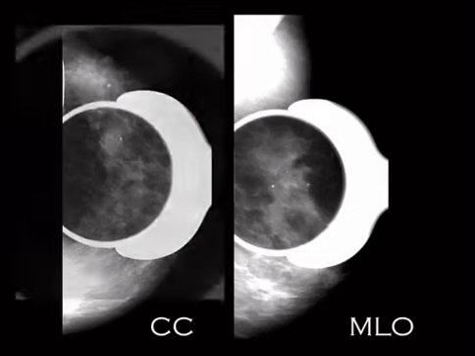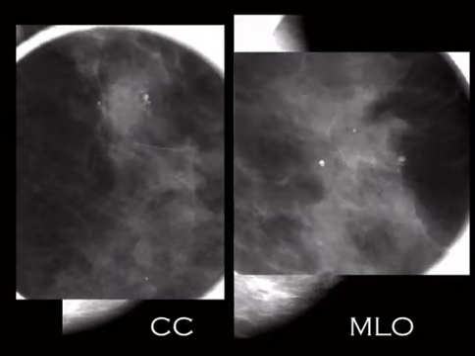Next case here, we've got CC and MLO views, and what we are seeing is a calcification that looks sort of pearl-shaped or ball-shaped on the CC, and then looks like it's flattening out a little bit on the MLO view.